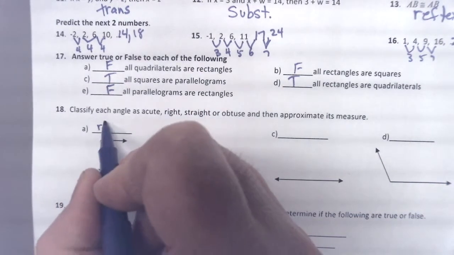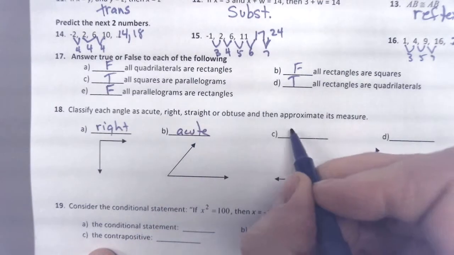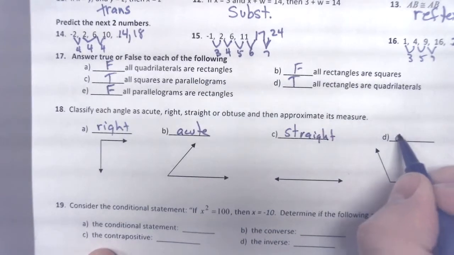On number 18, we're going to label these angles. This is a right angle. This is an acute angle. This is straight. And this is obtuse.